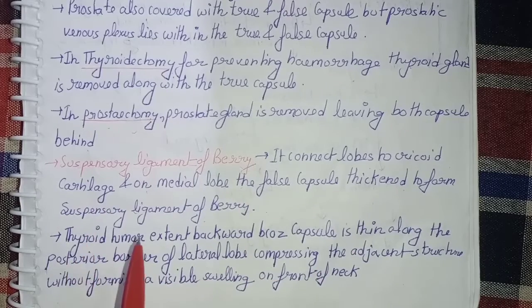Now what is a thyroid tumor? A thyroid tumor is basically an enlargement of the gland which extends backward because the capsule is thin along the posterior border of the lateral lobe, compressing the adjacent structures without forming a visible swelling on the front of the neck. So it will extend backward, and hence it will not form a visible swelling in front of the neck in a thyroid tumor.